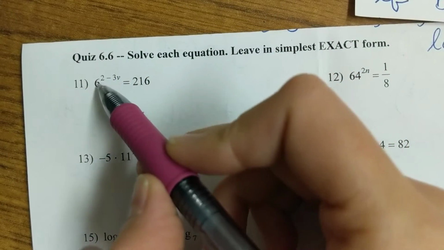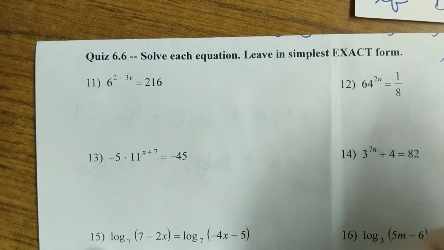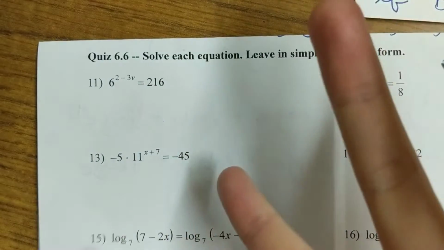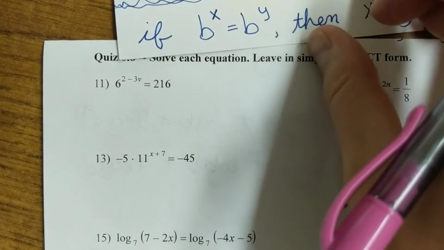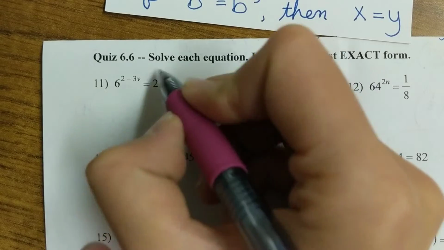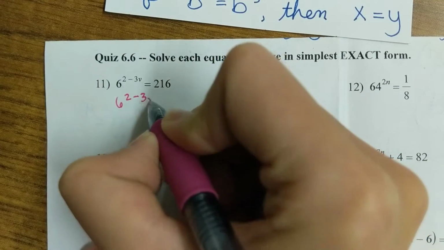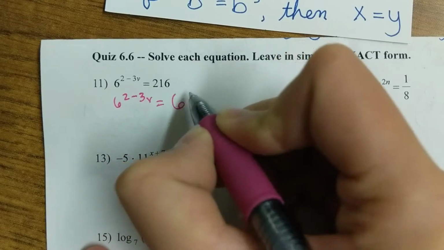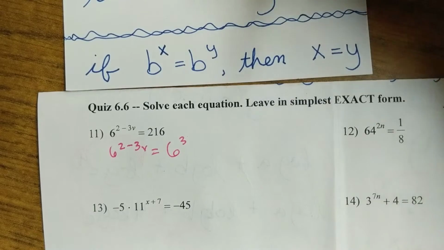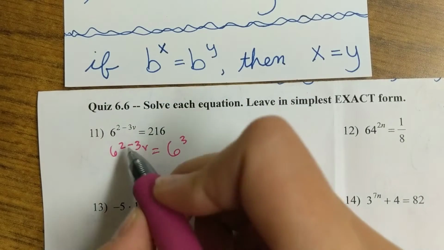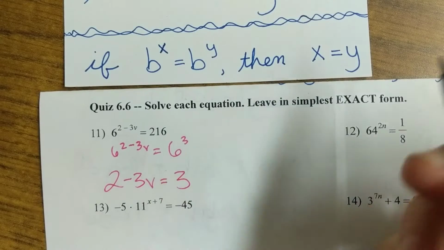In this case, you have 6 to the power of something. If you could write 216 as a base of 6, then we could use the property over here. So I am going to write that 216 is actually 6 cubed. So 6 to the power of 2 minus 3v is equal to 6 to the power of 3. All right, if b to the x is equal to b to the y, then x equals y. So 2 minus 3v equals 3.